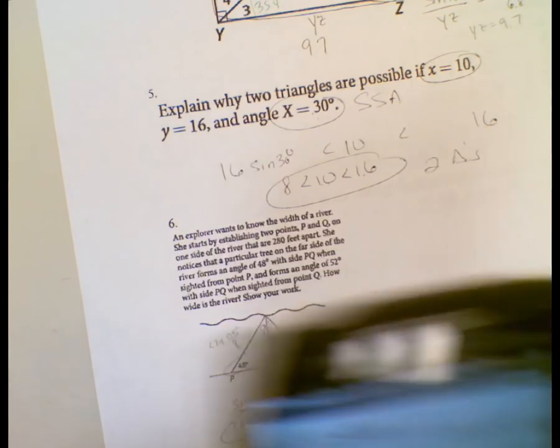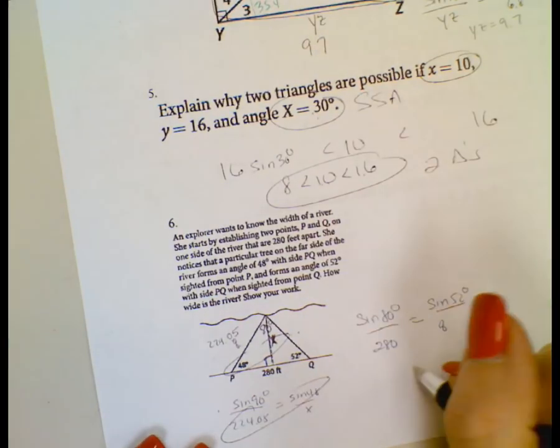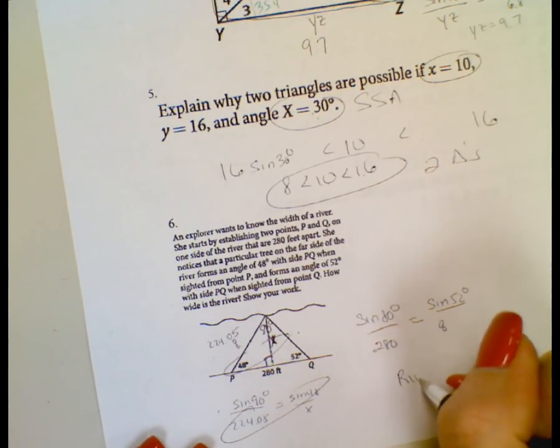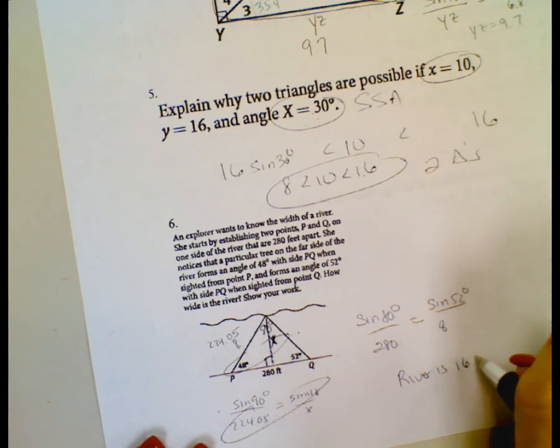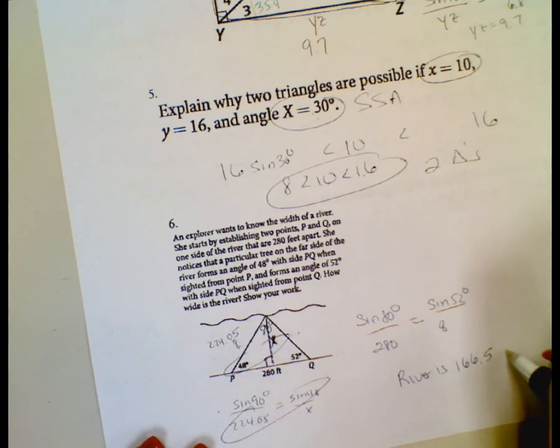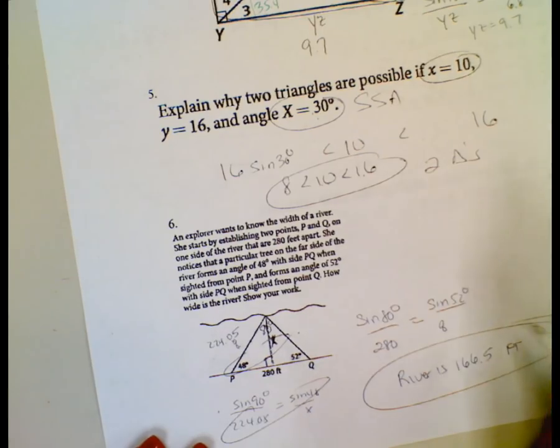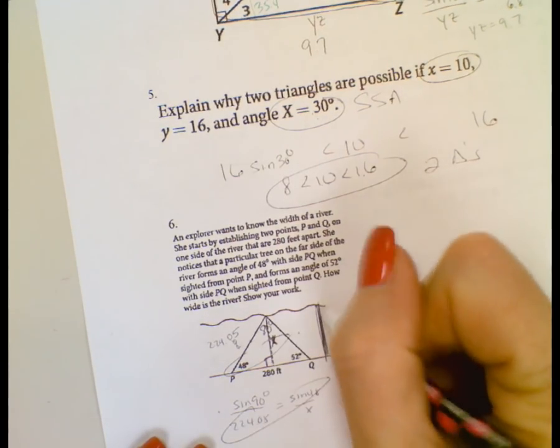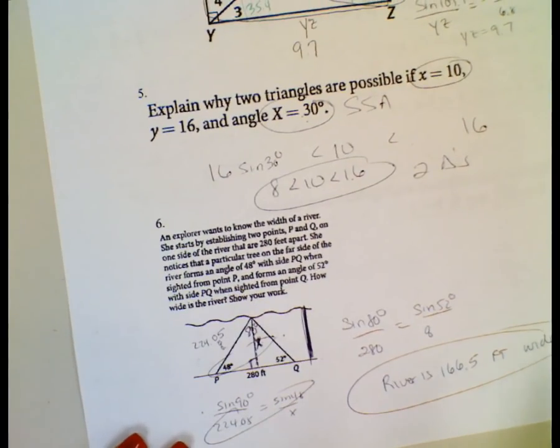Says 166.5. So the river is 166.5. What is it in feet wide? That's the x. We don't know how wide it is. That's how wide the river is. All right, that's it.